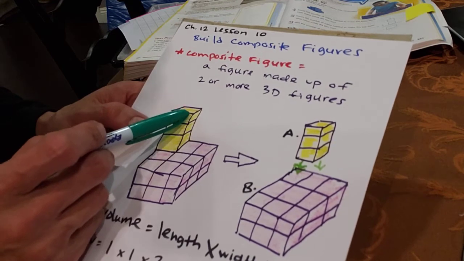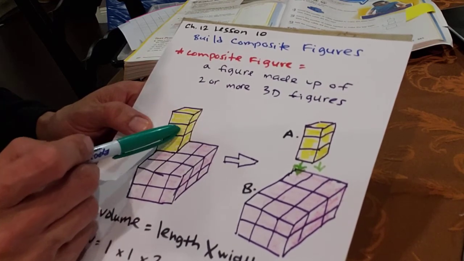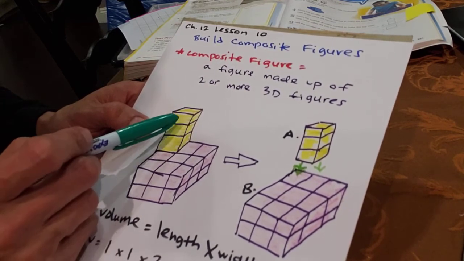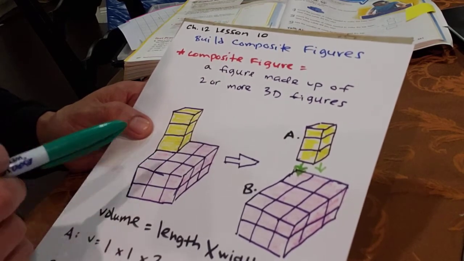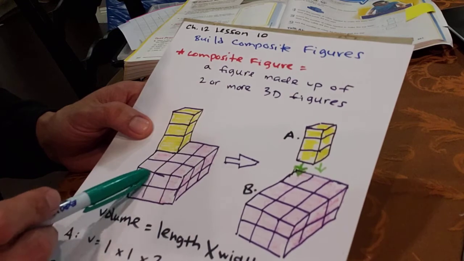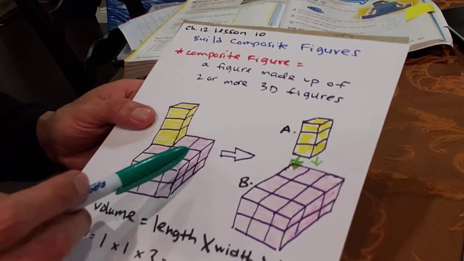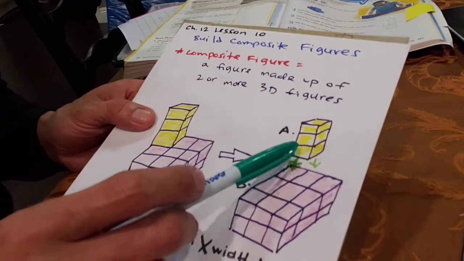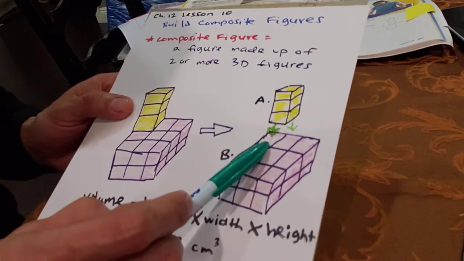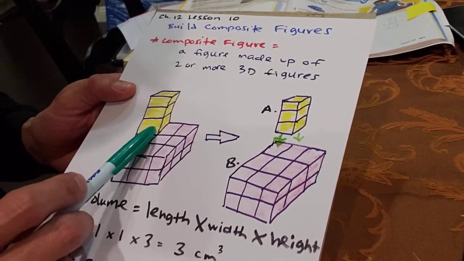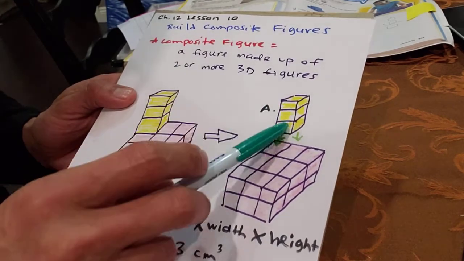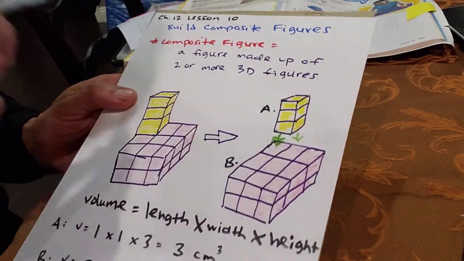So you can think of this as having 3 cubes: a cube on top, a cube in the middle, and a cube on the bottom. The lower section has lots of cubes. Now, this diagram is basically a sketch of this diagram over here, except I separated the top layer.